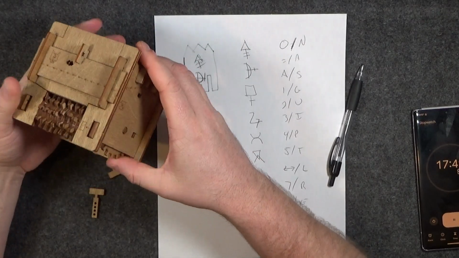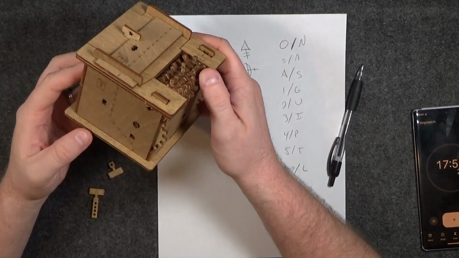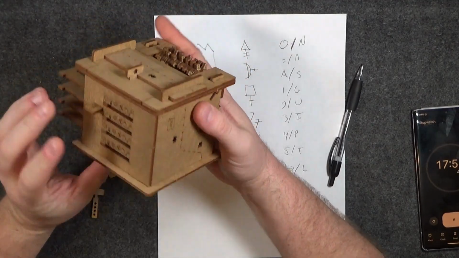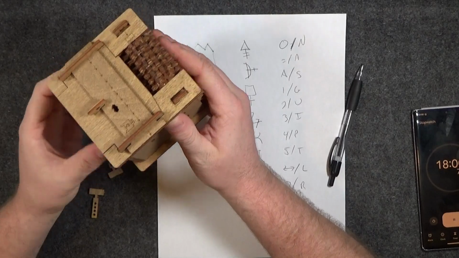Doesn't really turn this way too well. Kind of does. Turns this way better. All right. Maybe I should have left that.